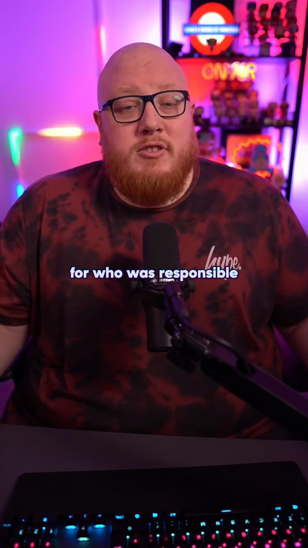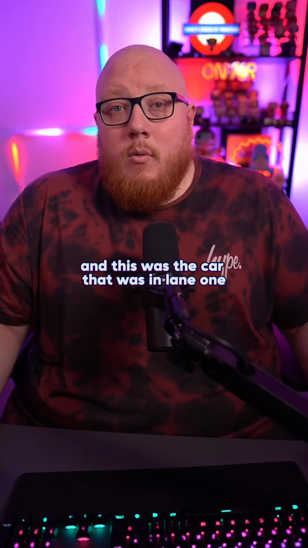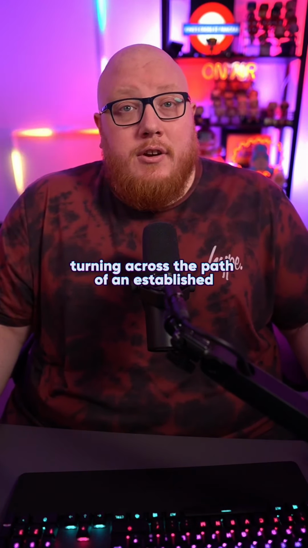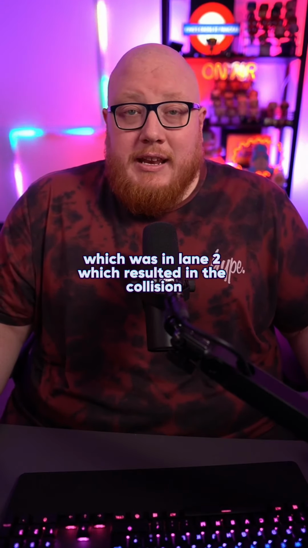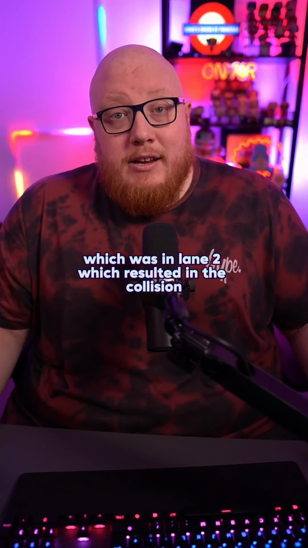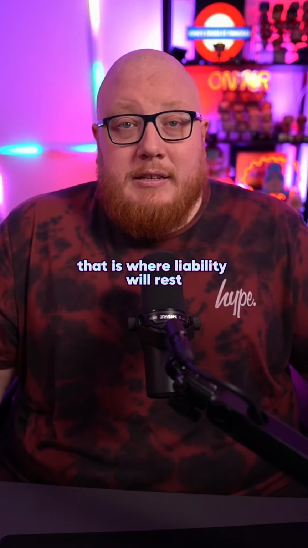collision. For who is responsible, we look at the action which resulted in the collision, and this was the car that was in lane 1 turning across the path of an established and correctly proceeding vehicle which was in lane 2, which resulted in the collision. As that manoeuvre is the proximate cause of the collision, that is where liability will rest.